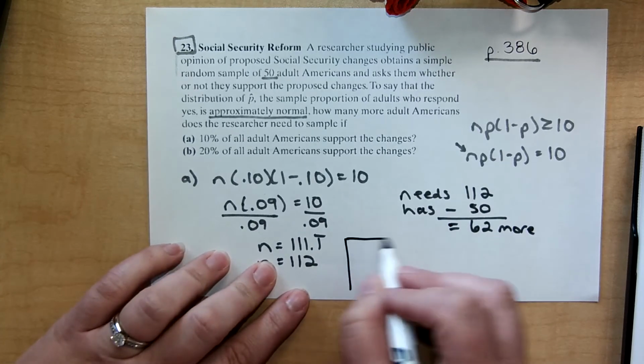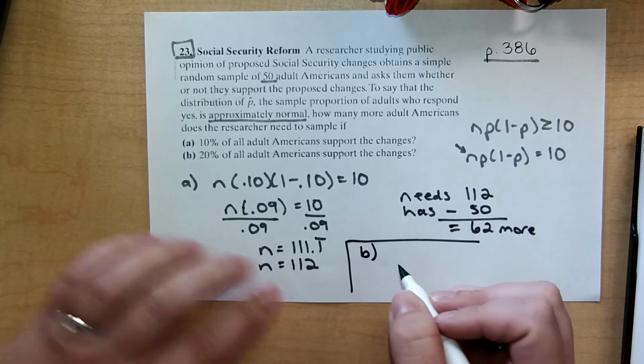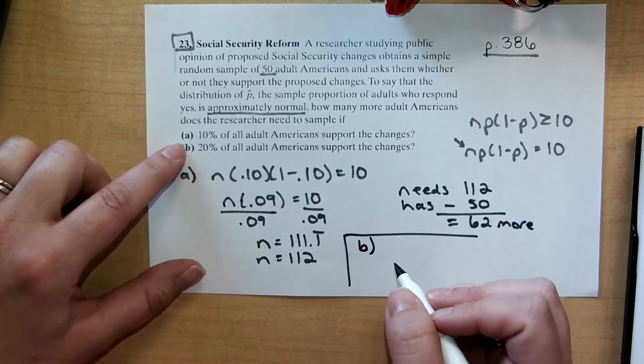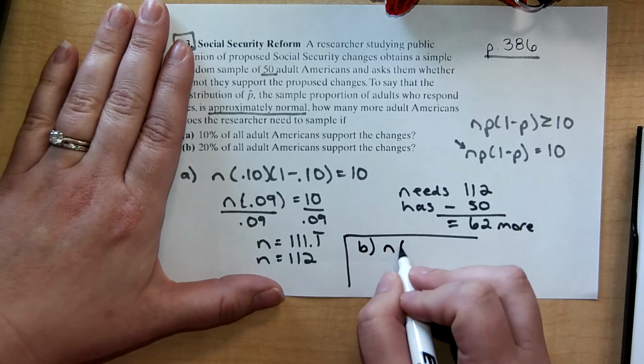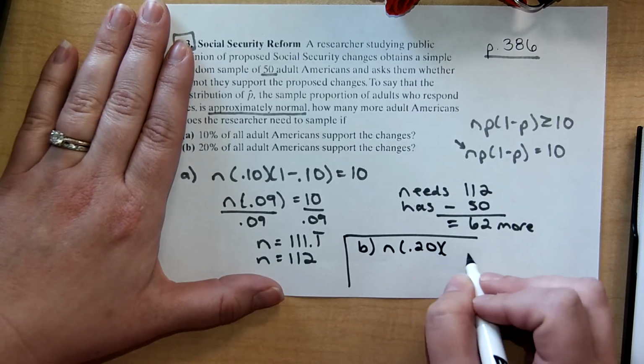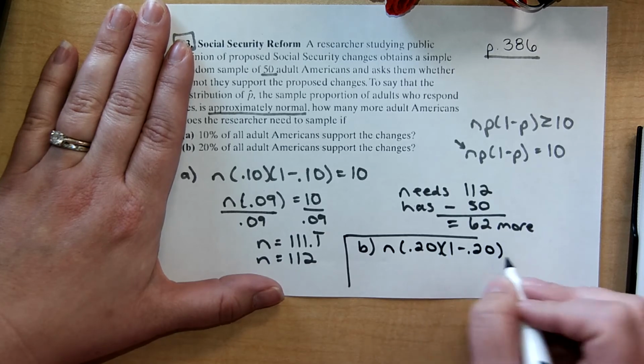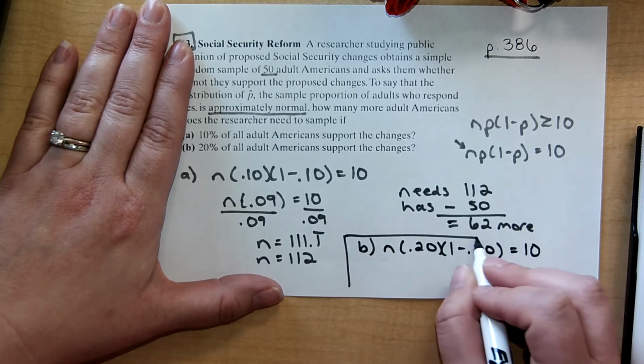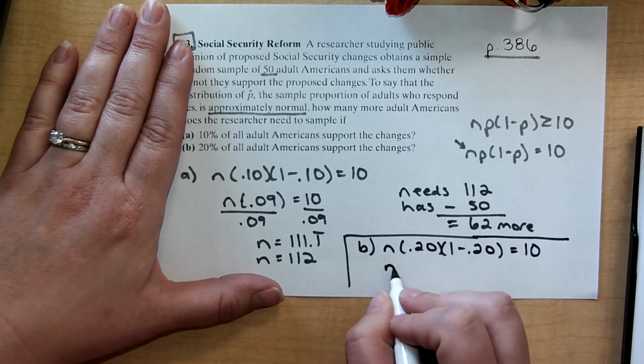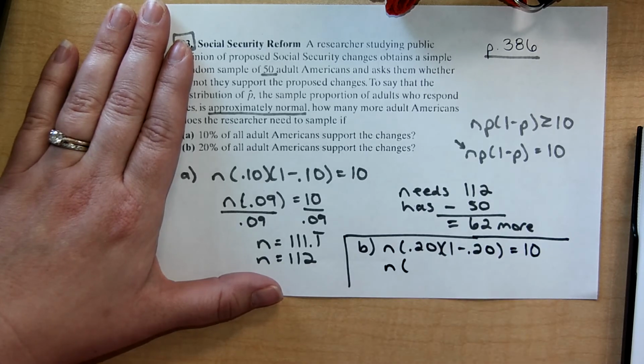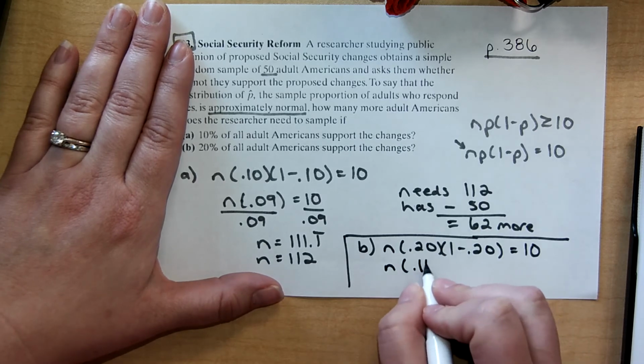For part B, it's the same setup, except instead of knowing the 10%, he now has 20%. So we're going to do the same thing with 0.20, 1 minus 0.20. We know it has to at least be 10. So 0.20 times 1 minus 0.20 is 0.16.